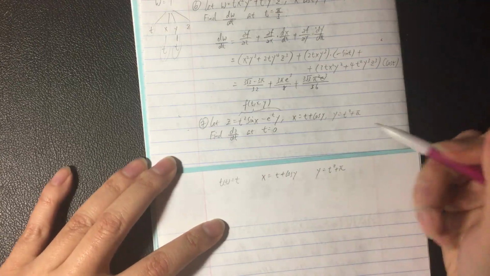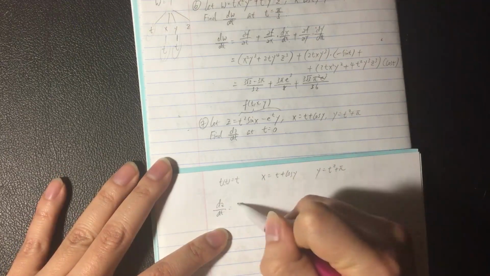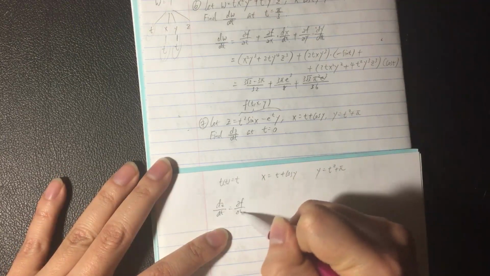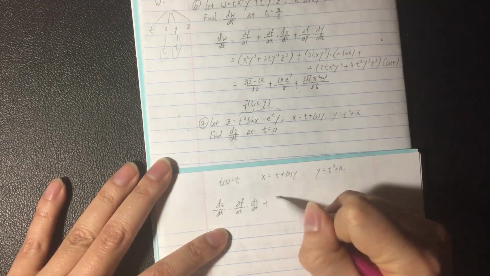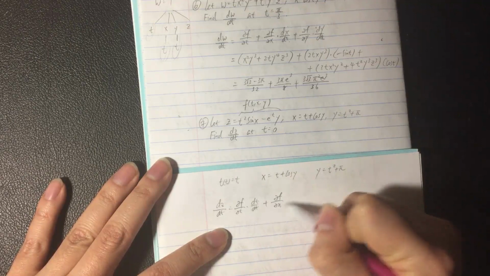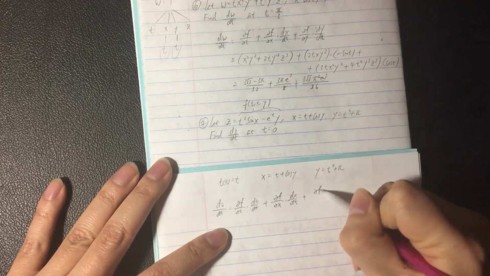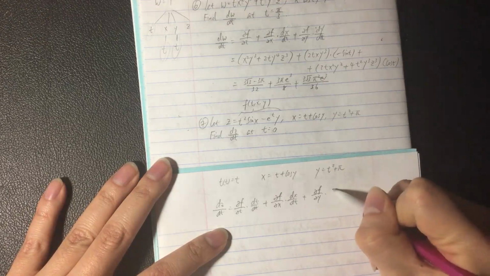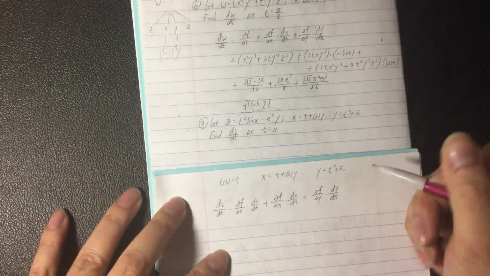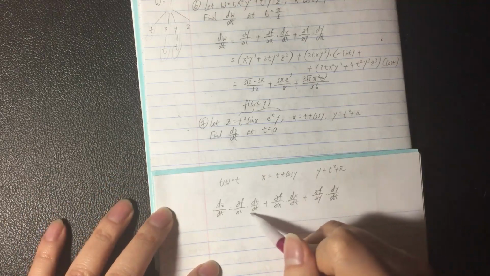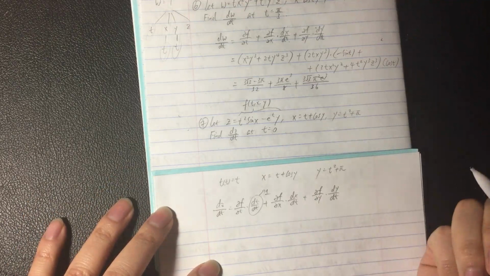If I use the chain rule to set up the problem, dz over dt equals partial f over partial t times dt over dt plus partial f over partial x times dx over dt plus partial f over partial y times dy over dt. We know that dt over dt is 1.